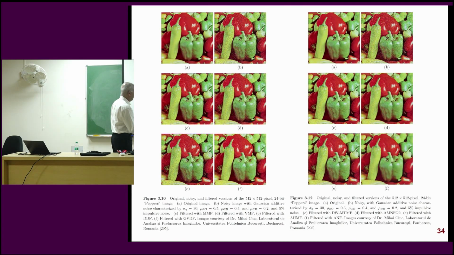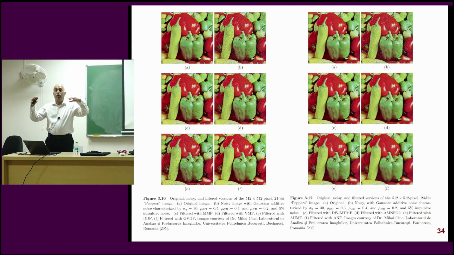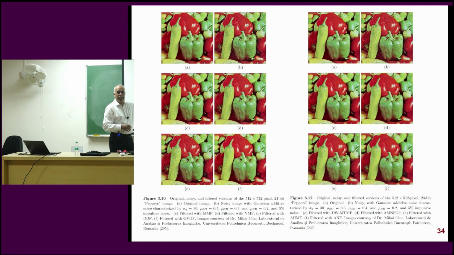There are so many other filters. I have not gone into those details. This is just a very broad overview, like an introduction to color image processing. So I'm not going to describe all of these other modified distance filters. We have described them in the book and also in this paper in SPIE, Journal of Digital Imaging, Journal of Electronic Imaging.